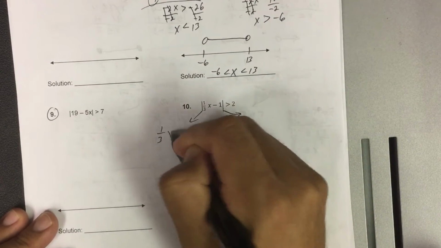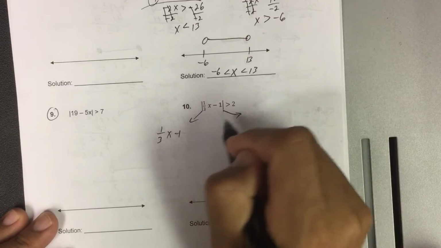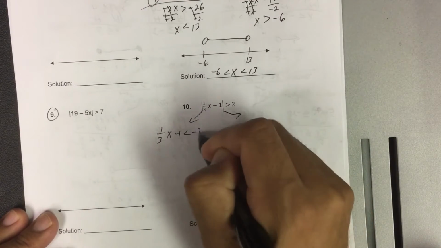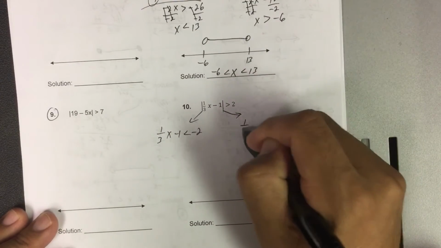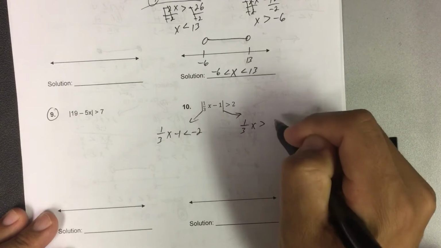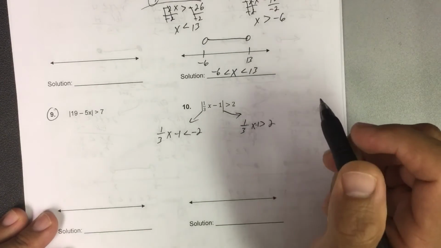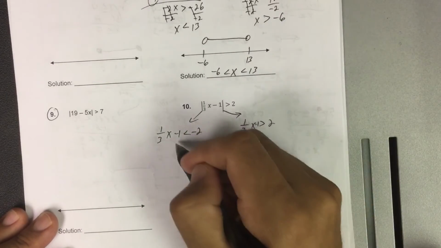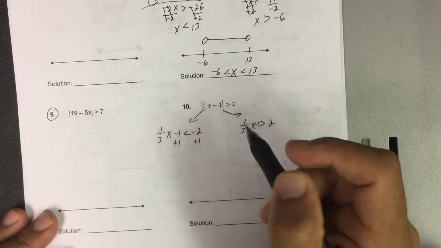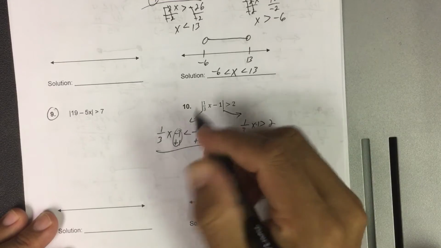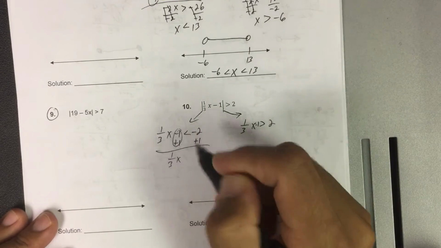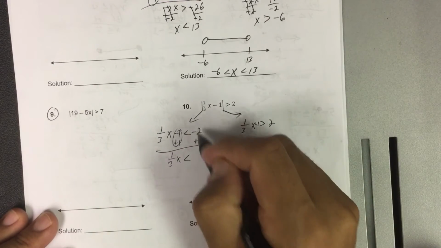You got 1 over 3x minus 1. Flip the sign, make it negative. Over here, 1 over 3x minus 1 is greater than 2. Still adding 1, adding 1. That goes away. We got 1/3 x is less than negative 1.